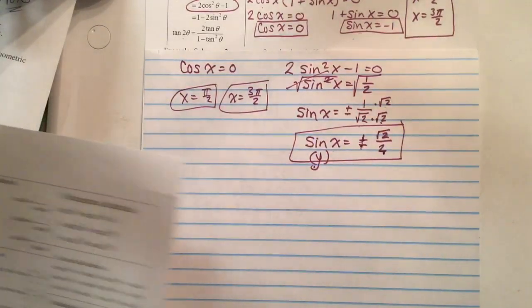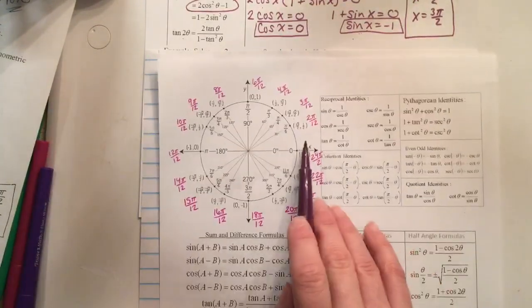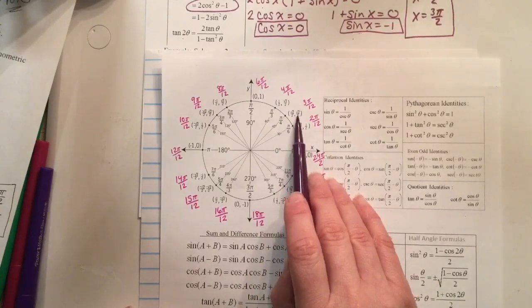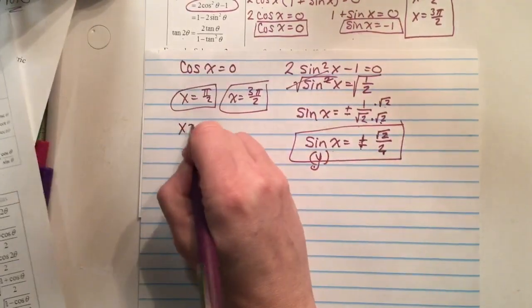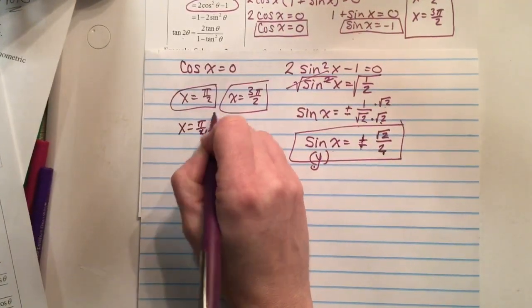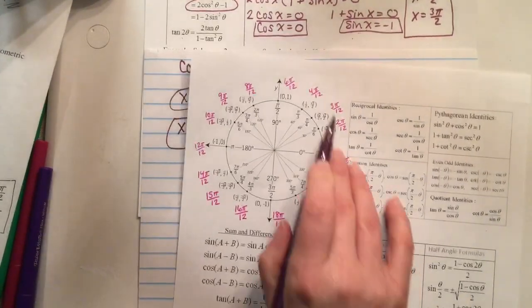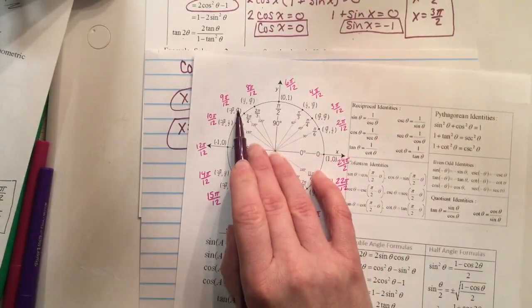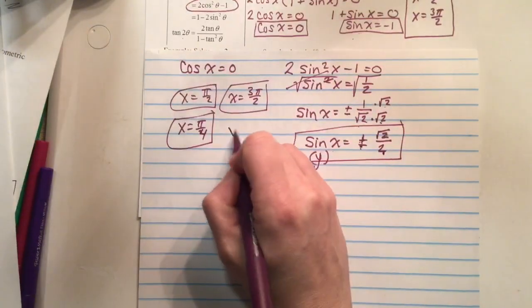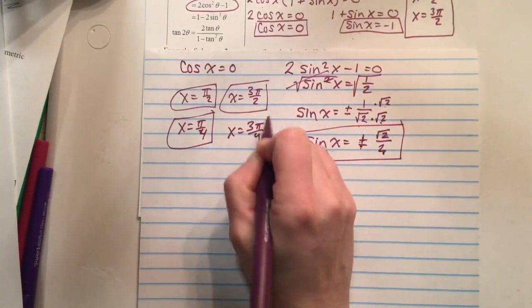That tells me I'm going to end up with a solution from every quadrant. So quadrant 1, where the y is square root of 2 over 2, that's pi over 4. So there's a solution. Now if I go to quadrant 2, where is the y some form of square root of 2 over 2? At 3 pi over 4. So x equals 3 pi over 4.